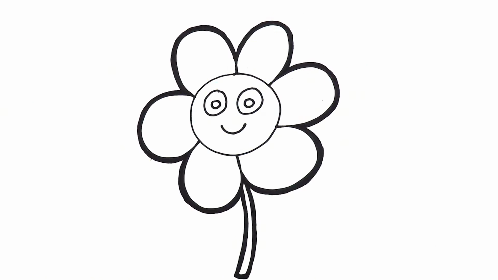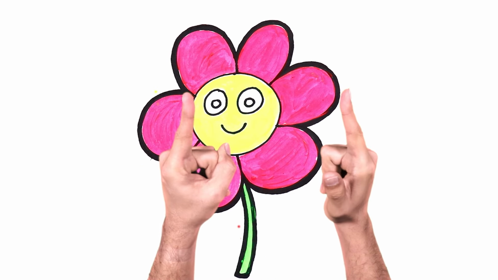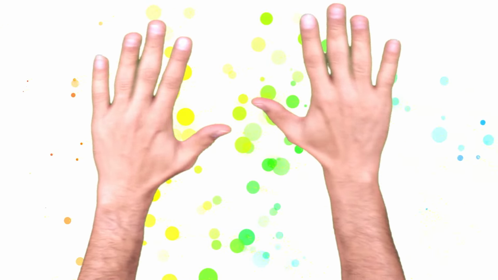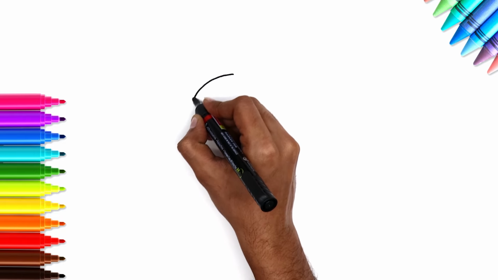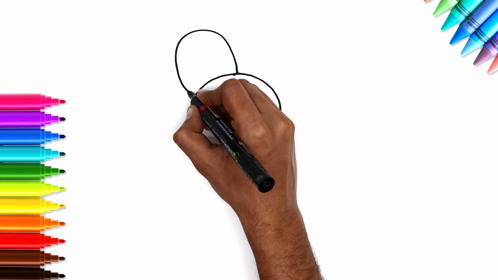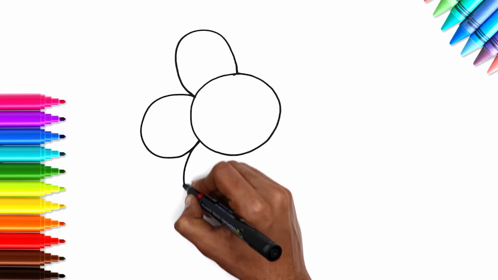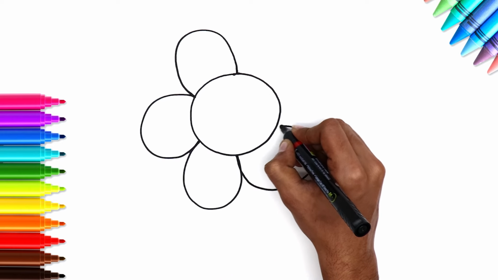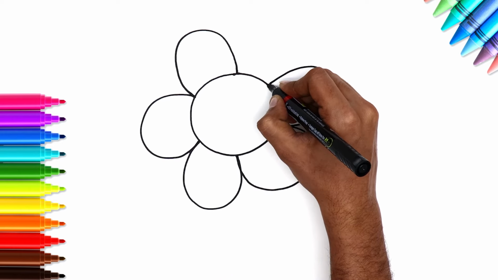Hey, today we're going to draw a flower. Make it pink. Beautiful. Would you like to try? Get your crayons and pens ready. Time to draw the middle. The centre is a circle. Then some oval petals around the edge. We just curve around, curve around, curve around.